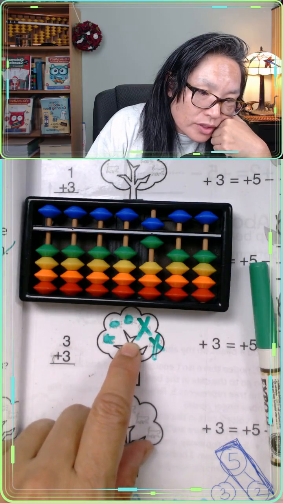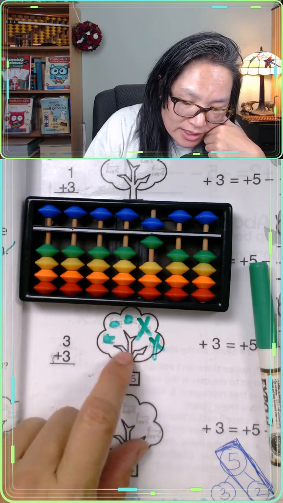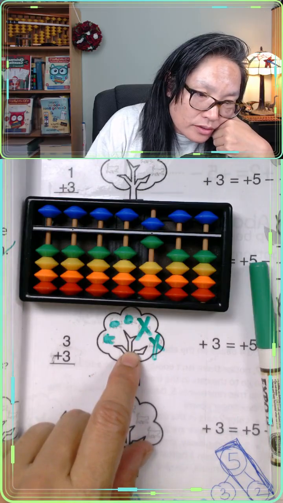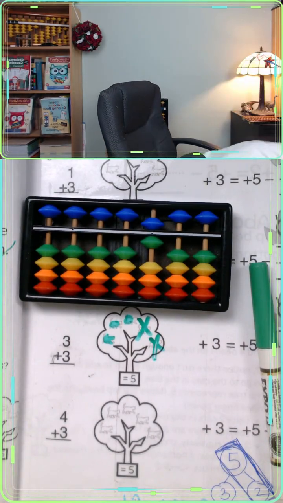Is this for preschoolers or what? What is more advanced is understanding this concept, and then you can do double digits. Then you can do triple digits. So that's why you have to understand the concept first.